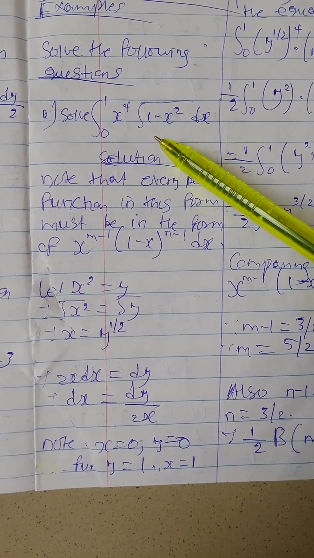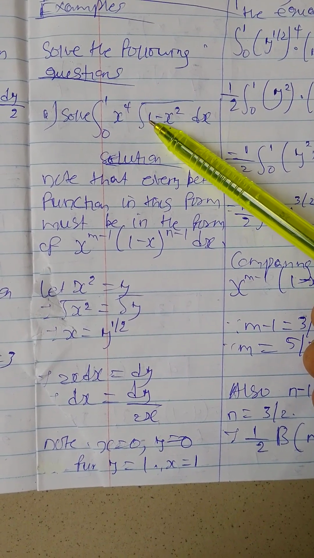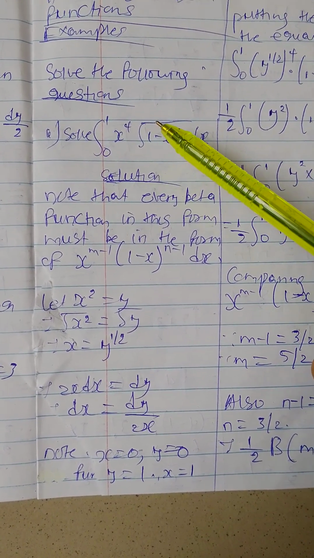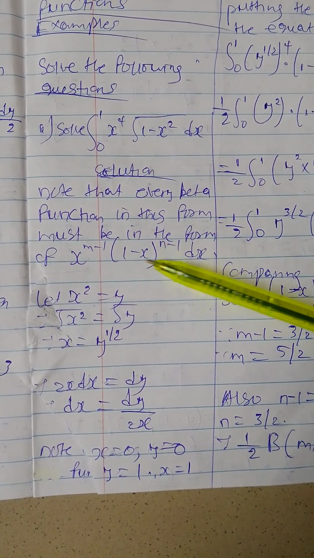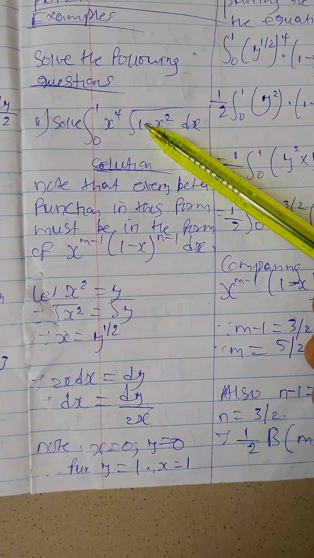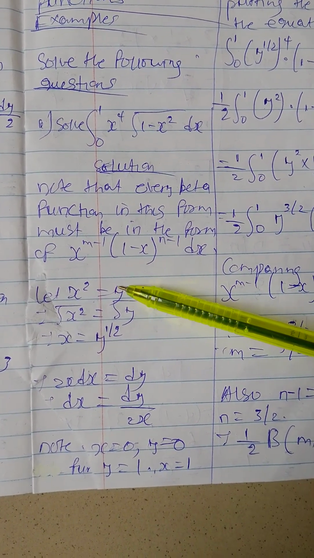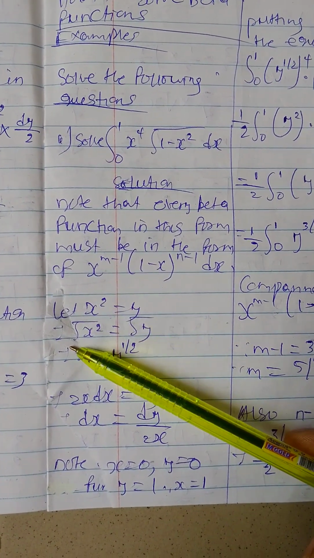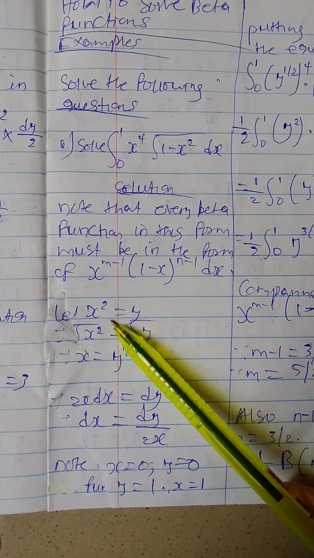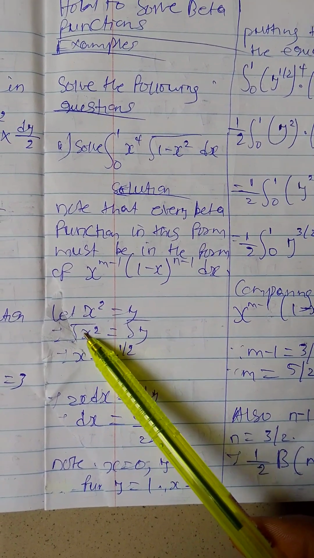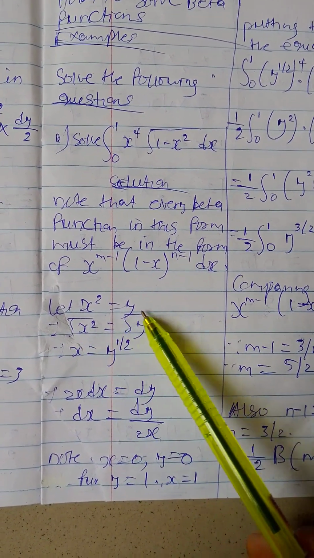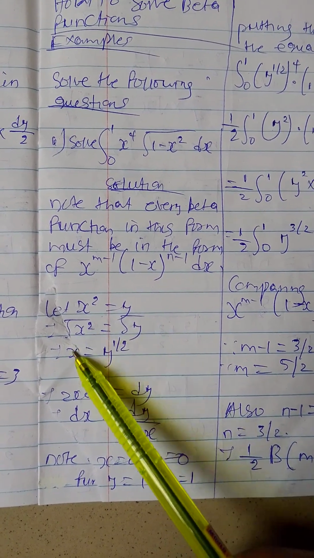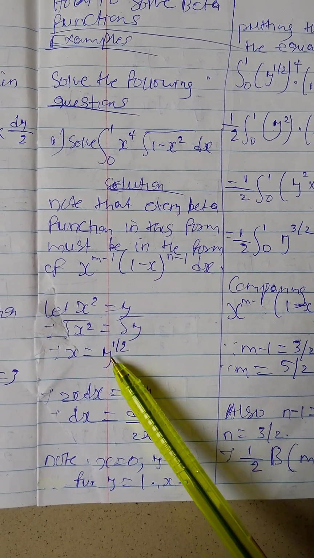Now ask me a question: why didn't I say let x squared equal 1? It means that I want to make this function represent this. So 1 is the same thing as y, and y is 1. Now taking the square root of both sides, the square root of x squared is x, equal to the square root of y, which is the same thing as y raised to power half.